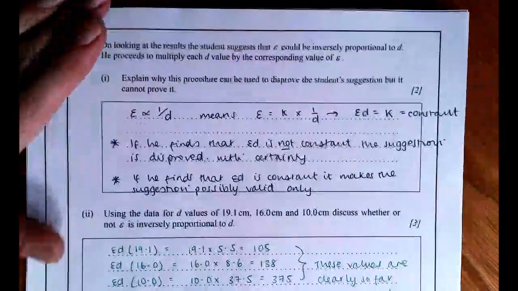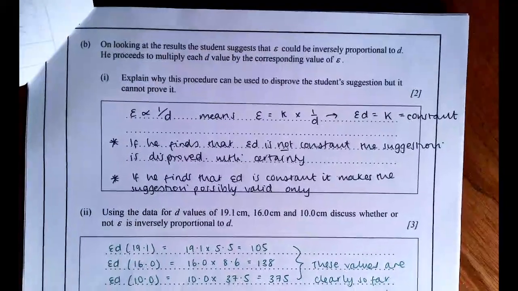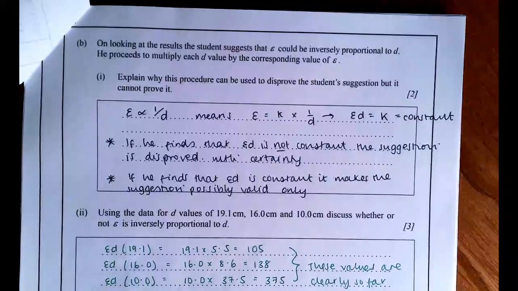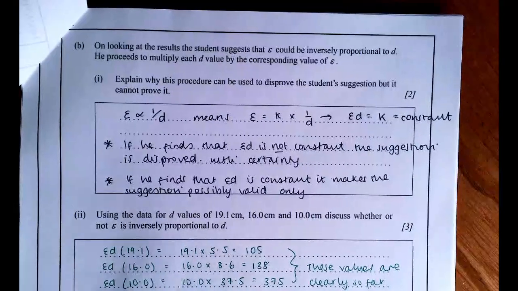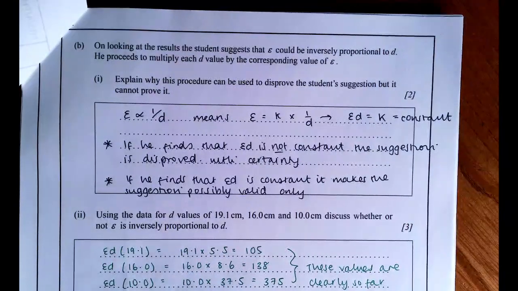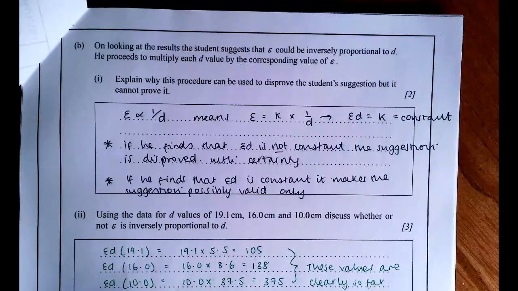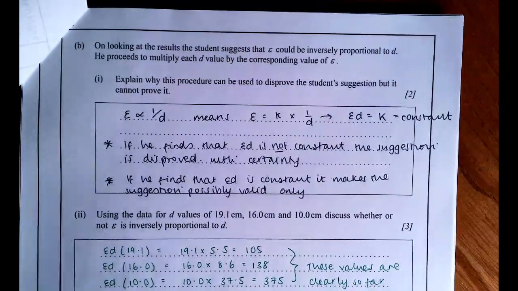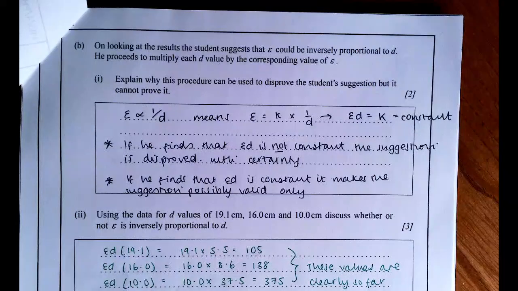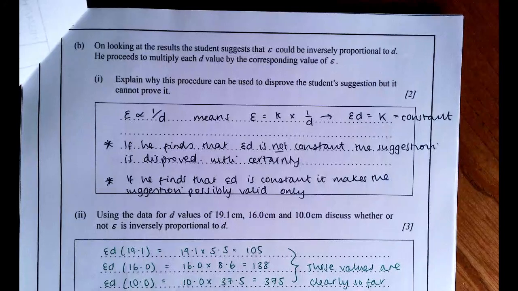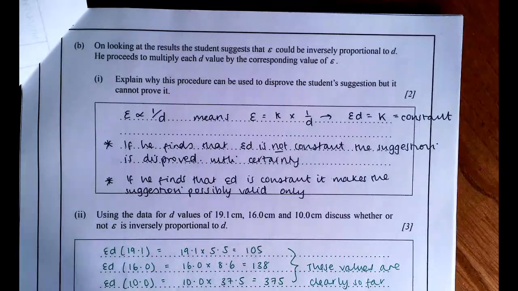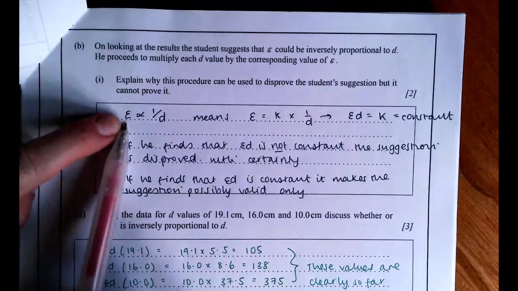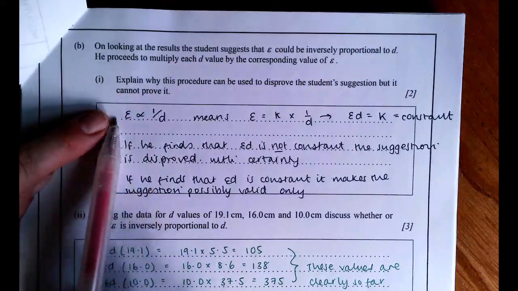Okay, now on looking at the results, the student suggests that the EMF could be inversely proportional to the distance. He proceeds to multiply each D value by the corresponding value of EMF. Explain why this procedure can be used to disprove the student's suggestion, but it cannot prove it. Okay, so let's take a look at what the student actually did. Okay, the student suggests this.